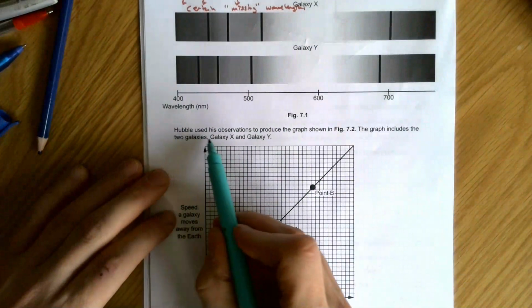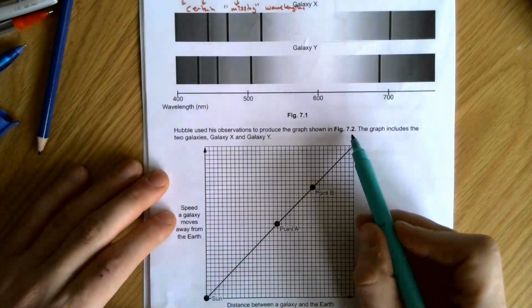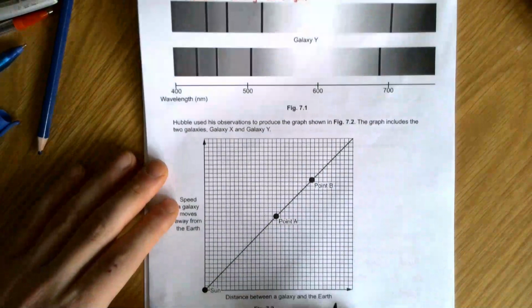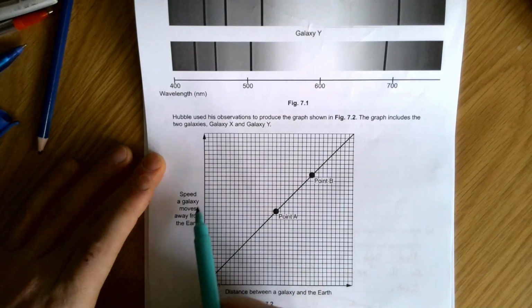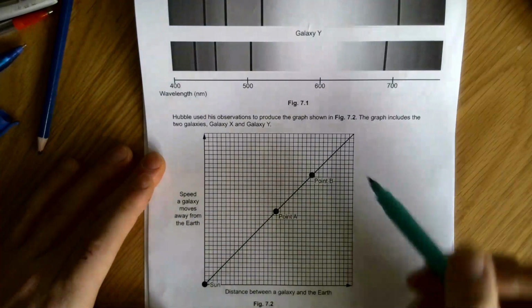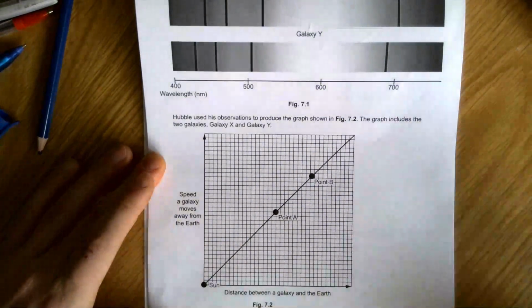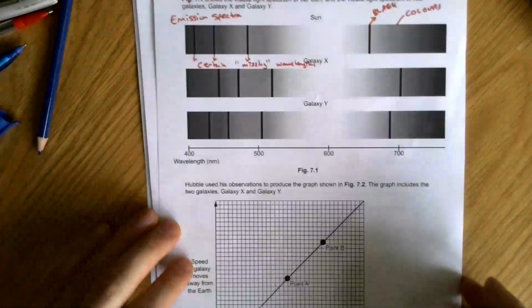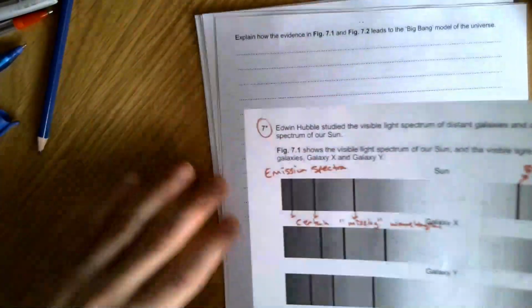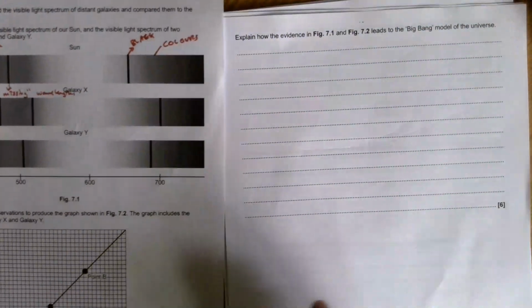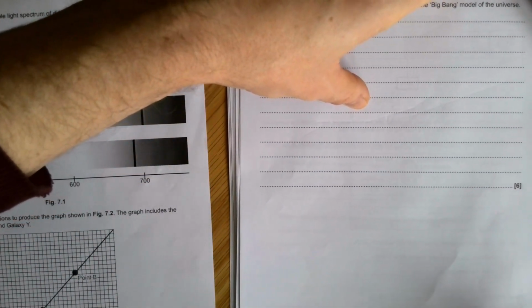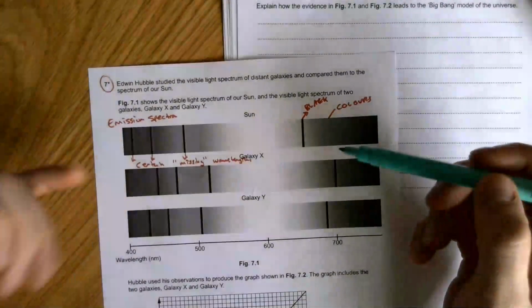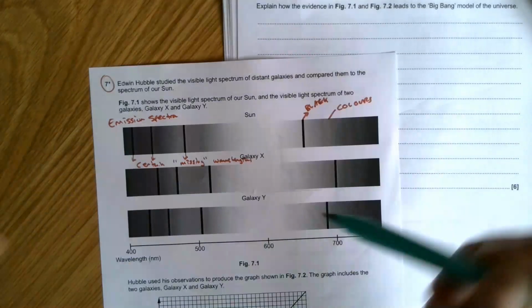So Hubble used his observations to produce the graph shown in figure 7.2, and you can see that as the distance between the galaxy and Earth increases, the speed a galaxy moves away from the Earth also increases, and it's a straight line through the origin, which means they are directly proportional. The question says, explain how the evidence in figure 7.1 and 7.2 leads to the Big Bang model of the universe. So we need to think, why is the sun different from X and Y?